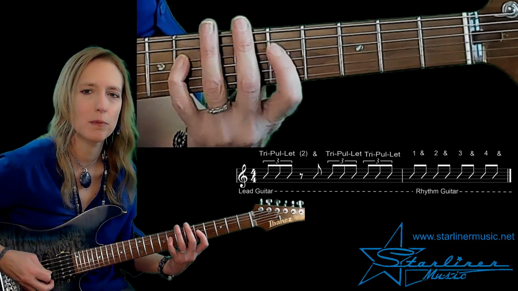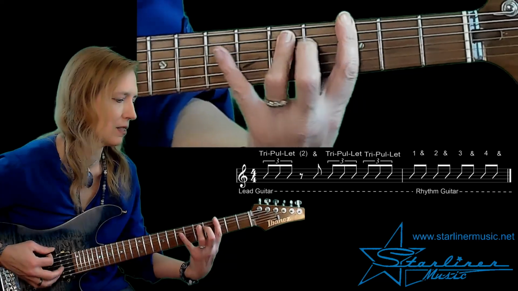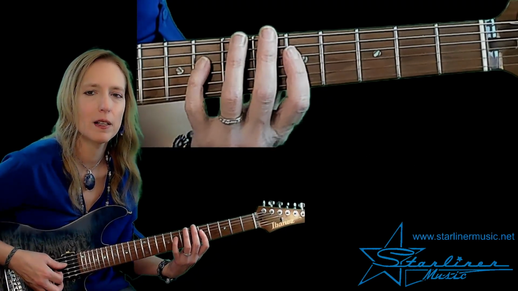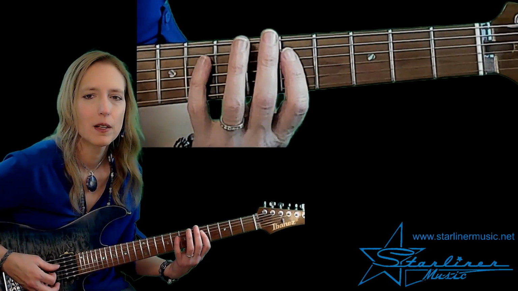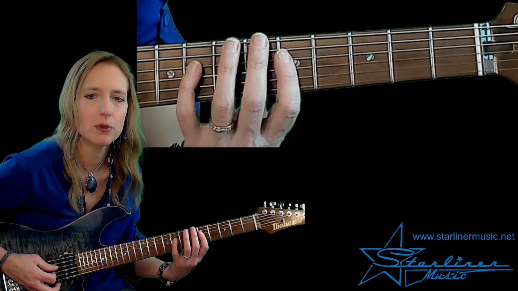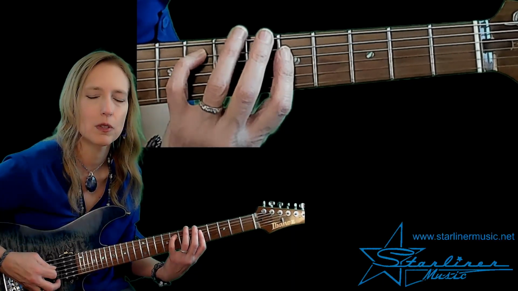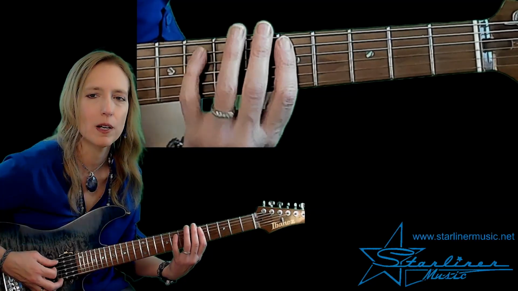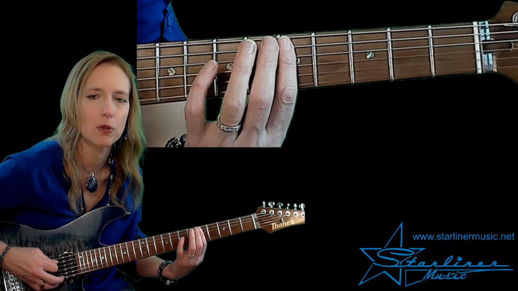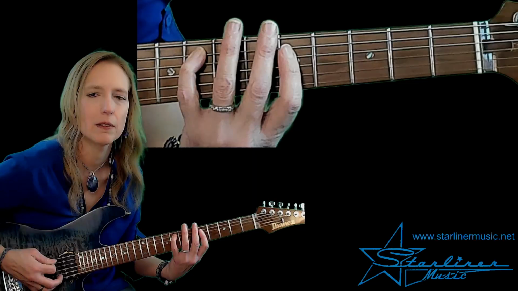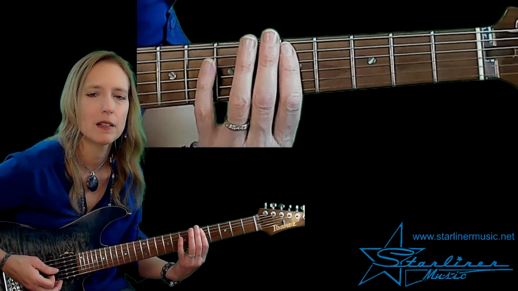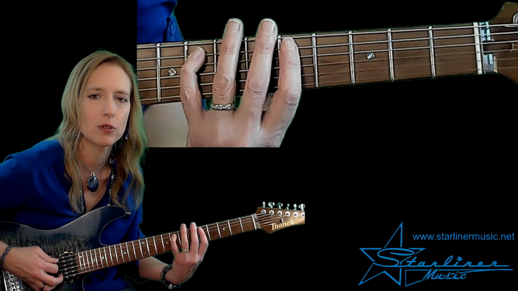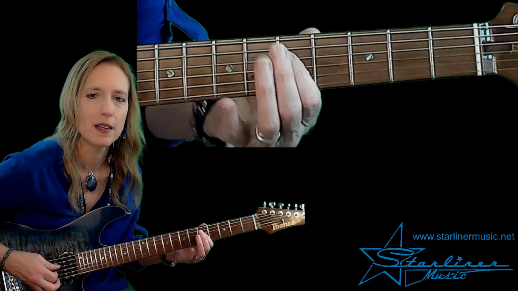Triplet, rest, and triplet, triplet, 1, 2, and 3, and 4. So I'm starting on the minor 3rd of the blues scale, and I'm pulling off to the root, and then I will also include the flatted 7 in this triplet. Triplet. And then I have a rest, and I go to the note D, which is the 5th of the chord. So triplet, rest, and then I repeat the triplet again, and keep going down the scale for the last triplet, and then I end on the root G.